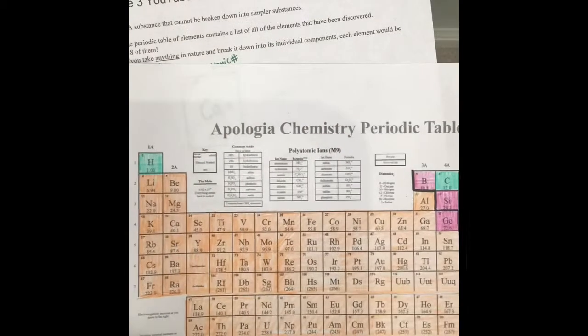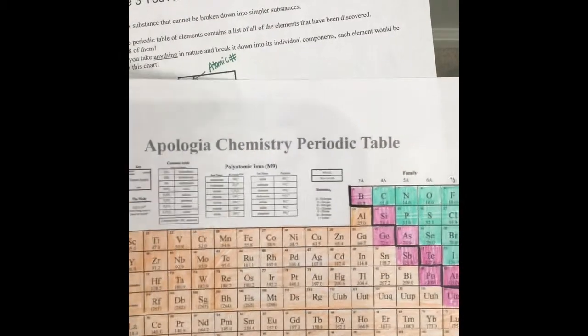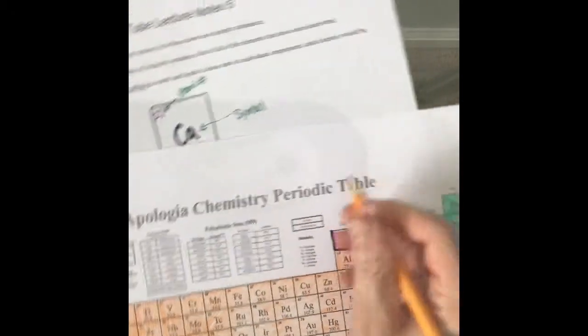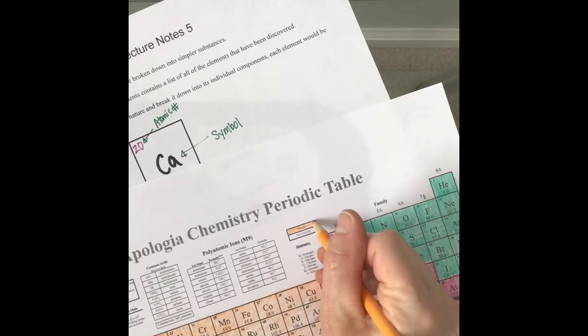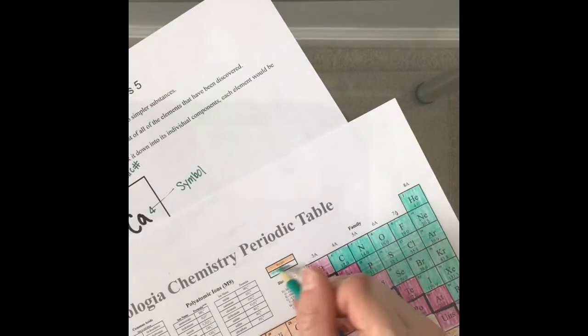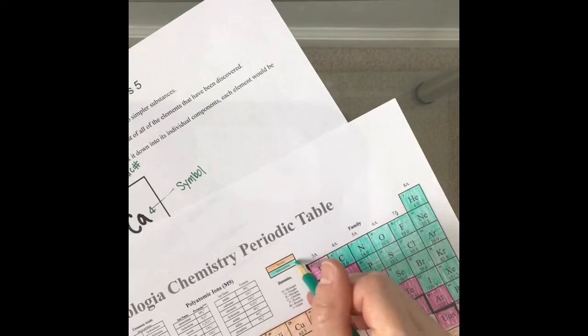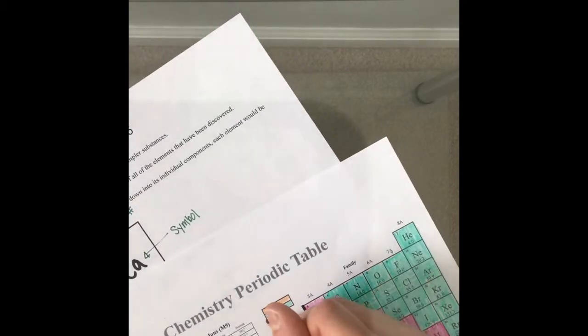All right, so here's what my periodic table looks like when it's finished with my three colors. Let's take a second to fill in this little key at the top. My metals, I used orange, maybe you used a different color. My non-metals, I used teal. And my metalloids, I used pink.